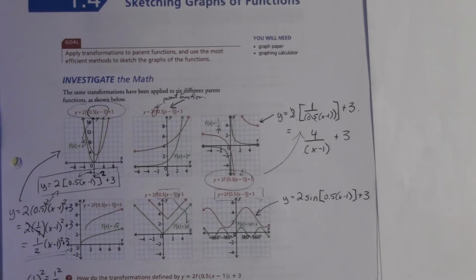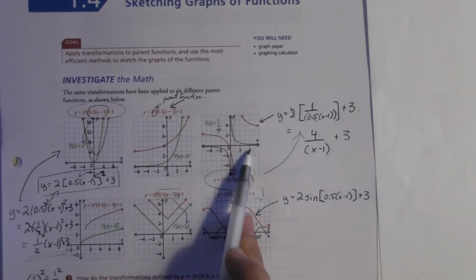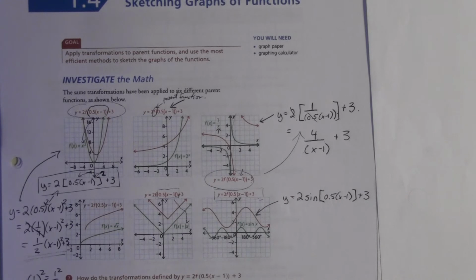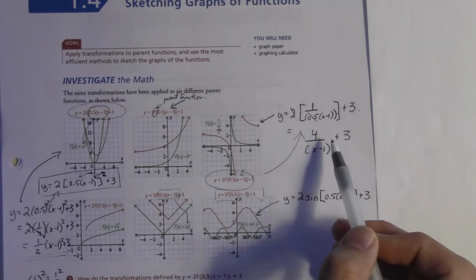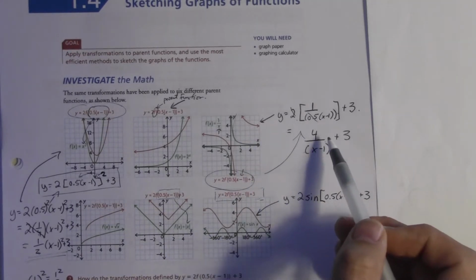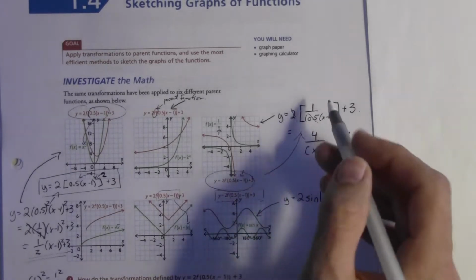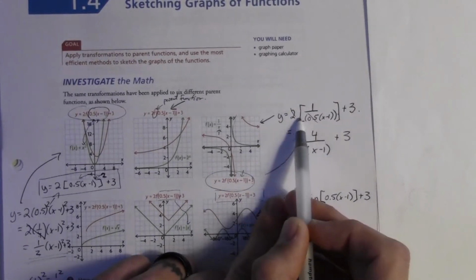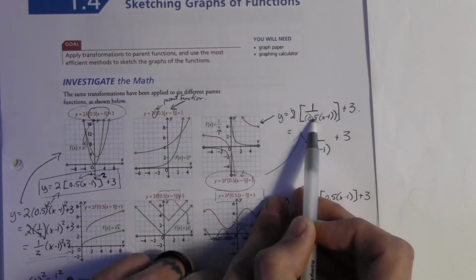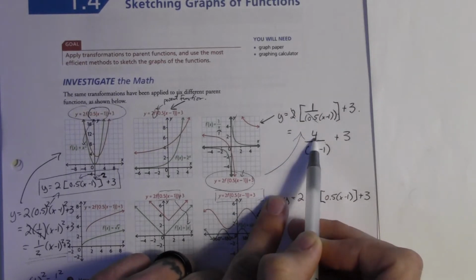Lyndon: For the one on the right, the last one, how did you get 4 over x minus 1? Is it since 1/0.5 equals 2? So would you multiply the 2 outside on the inside? Are you basically foiling it? No, I'm not foiling anything. It's just 2 divided by 0.5 is 4.